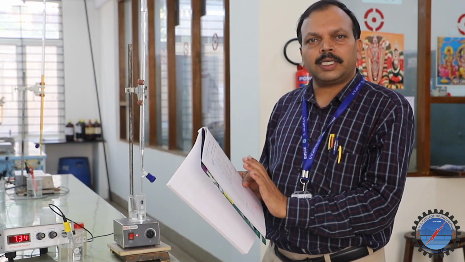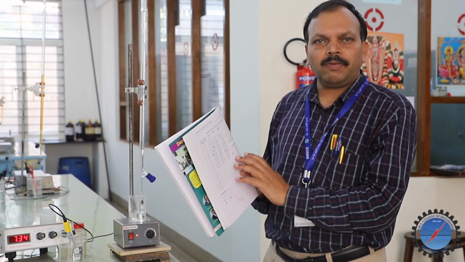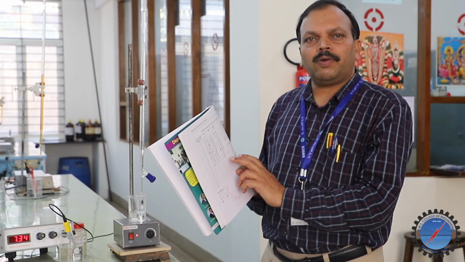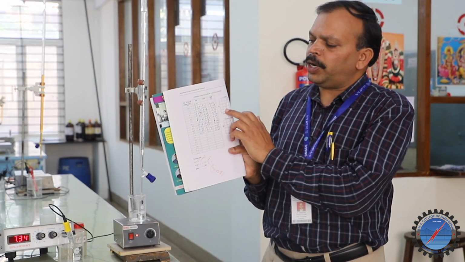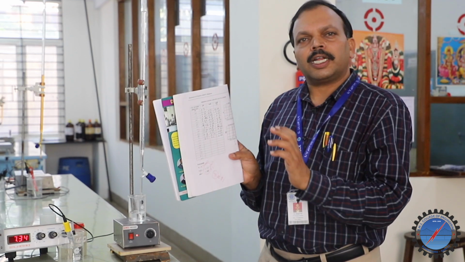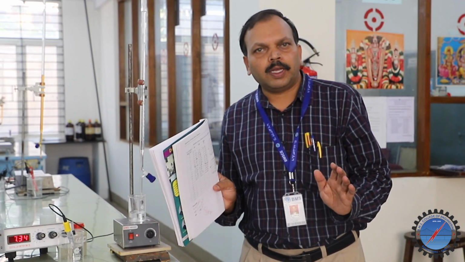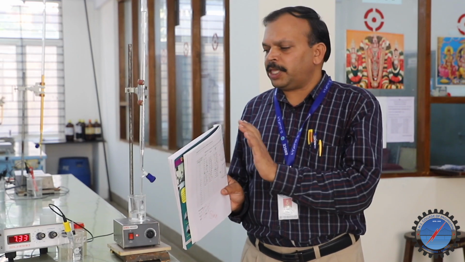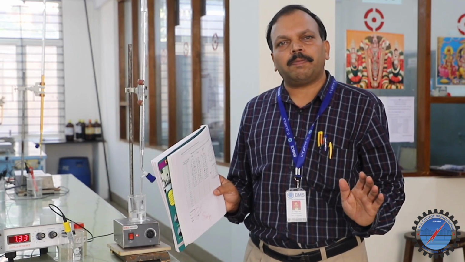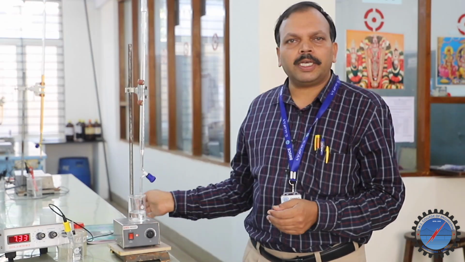We bring that half-equivalence value to the first graph, take it from the x-axis, go up and extrapolate towards the pH axis. The corresponding pH we get from the graph becomes the pKa. So without much calculation, just by plotting two graphs with the tabulated results, we determine the pKa value of a weak acid against sodium hydroxide as the base.